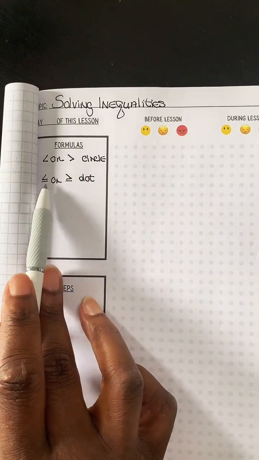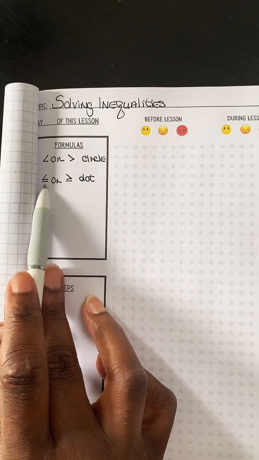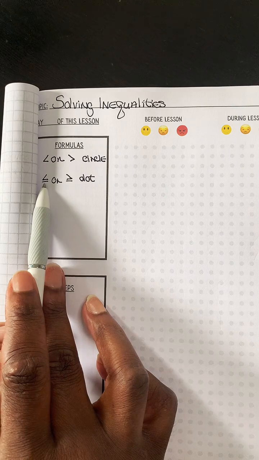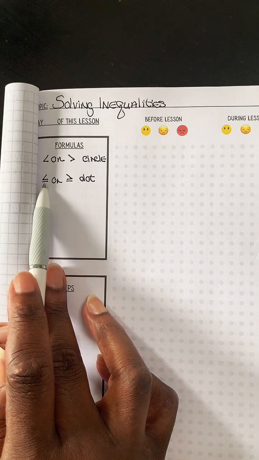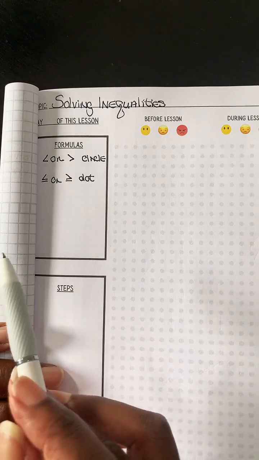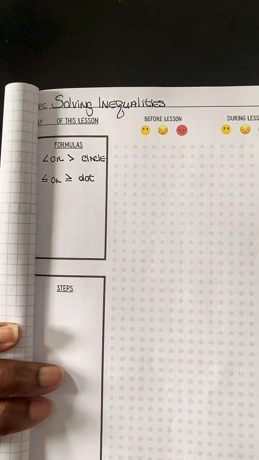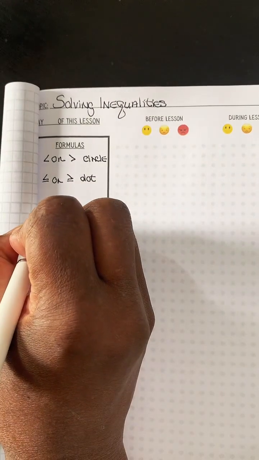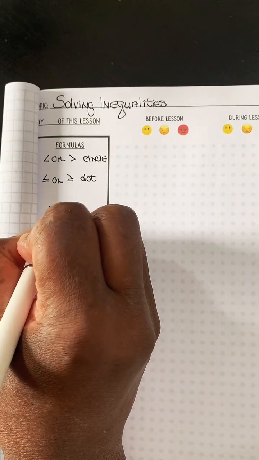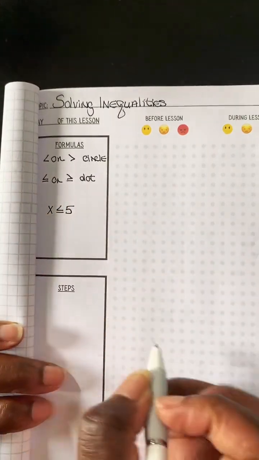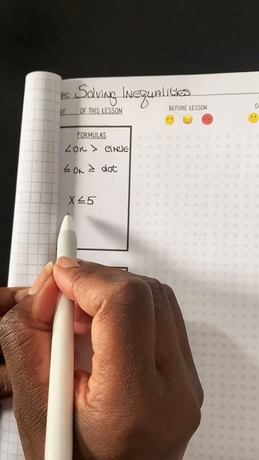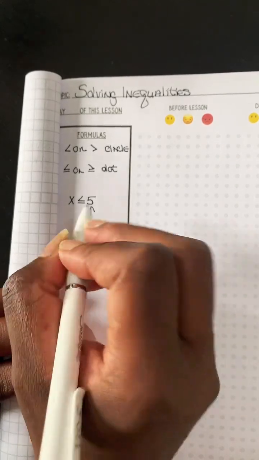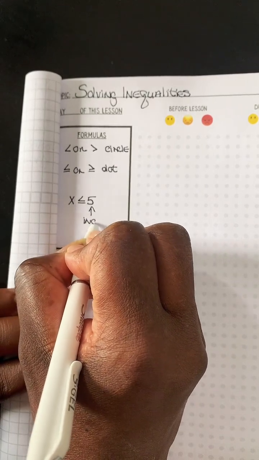Now, the way you pronounce these two is less than or equal to. That's what the line underneath means. That means something is going to be less than or equal to. So if I say x is less than or equal to 5, that means I'm dealing with all the numbers that are lower than 5 and including the 5.